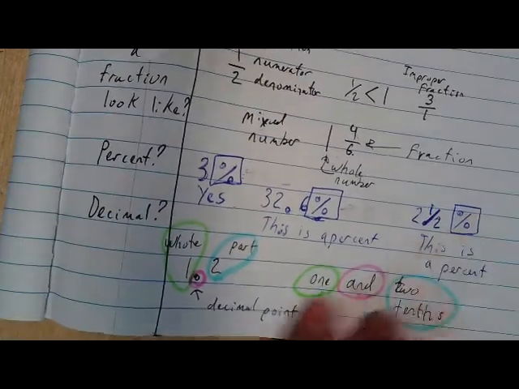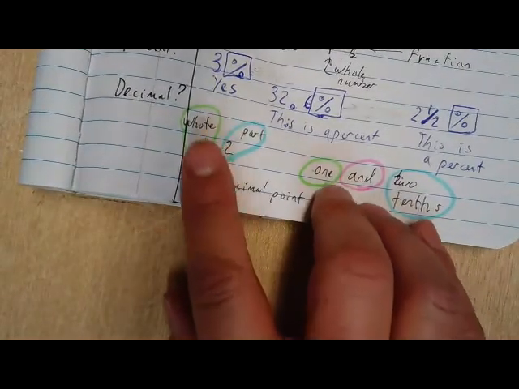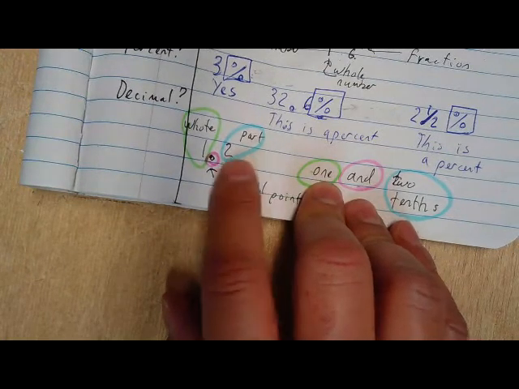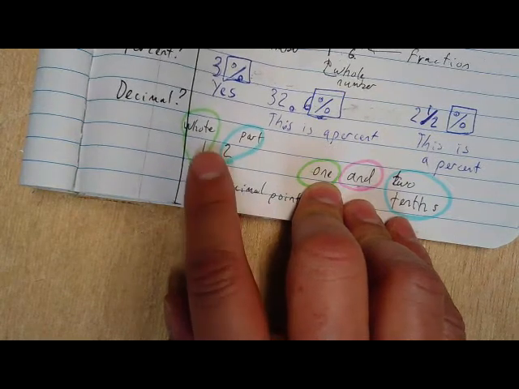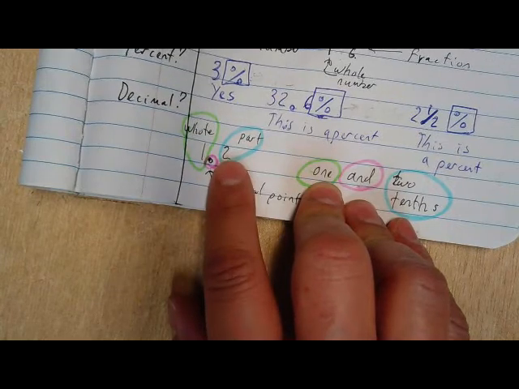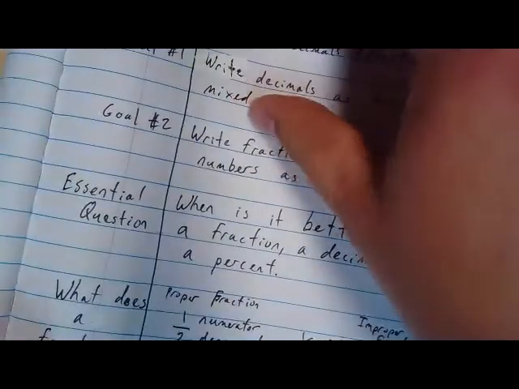Decimals are a little easier to explain. Basically, if you see that little dot, it's a decimal point, and that indicates you have 2 things going on. You have a whole and a part. And how do you say it? Again, you could say 1.2, but it'd be more correct to say 1 and then how many parts you actually have. In this case, it's 2 out of 10, 2/10, 1 and 2/10. Okay. Let's continue.